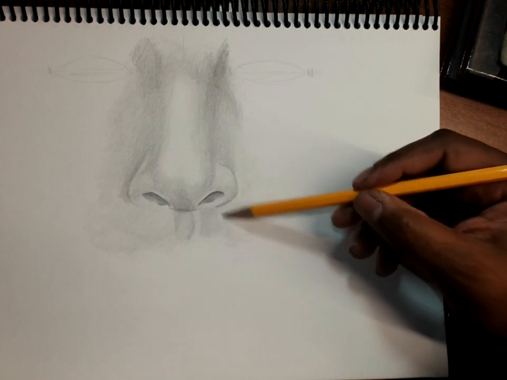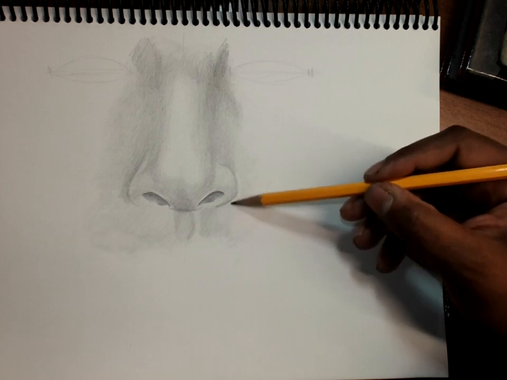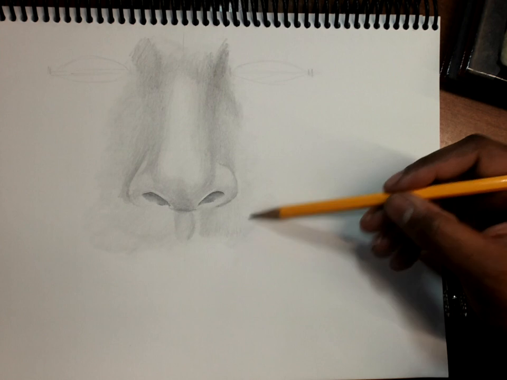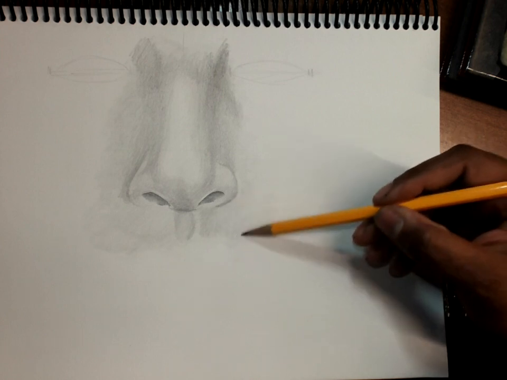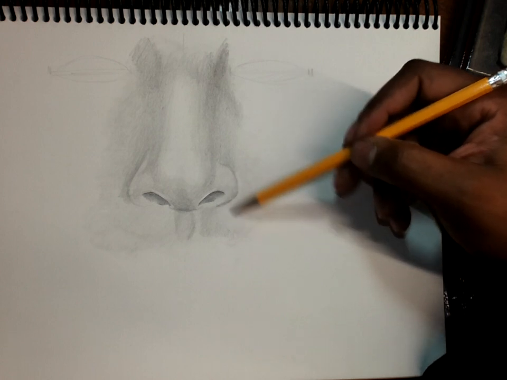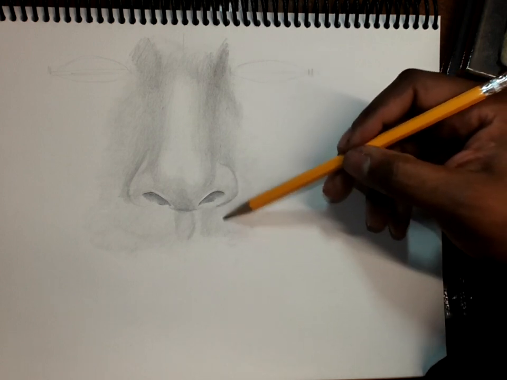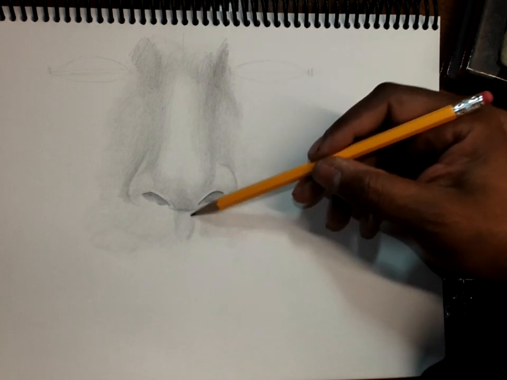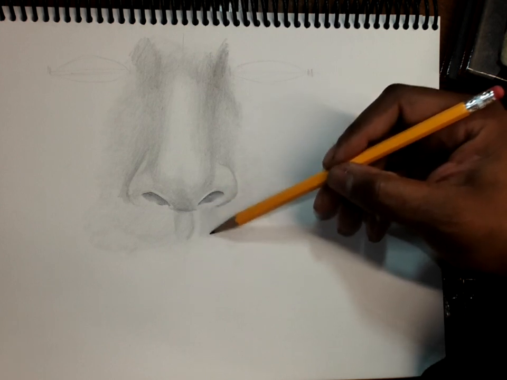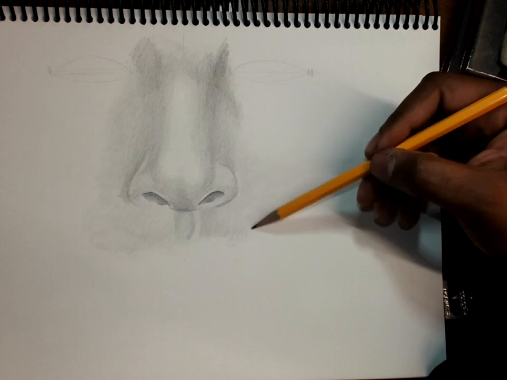The more accurate your illusion is, the more realistic your drawing looks. Or should I say believable, not necessarily realistic. You can have a really good drawing that's not intentionally looking realistic, but it looks believable as depth and space.